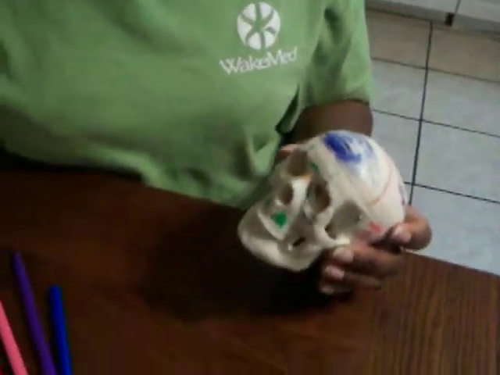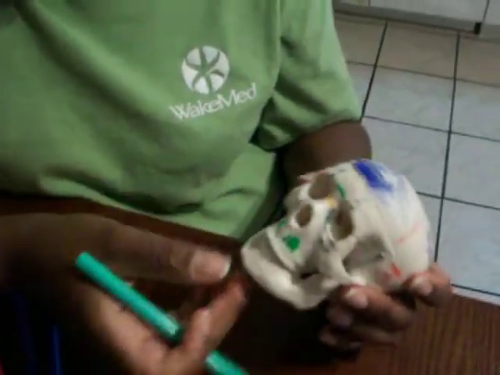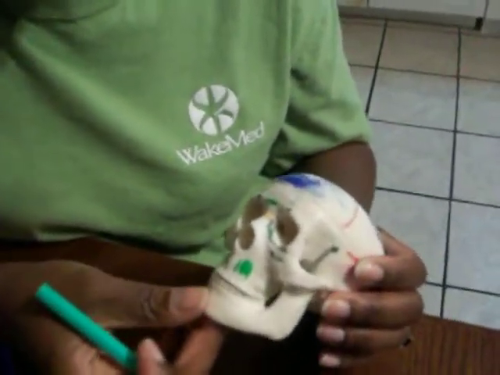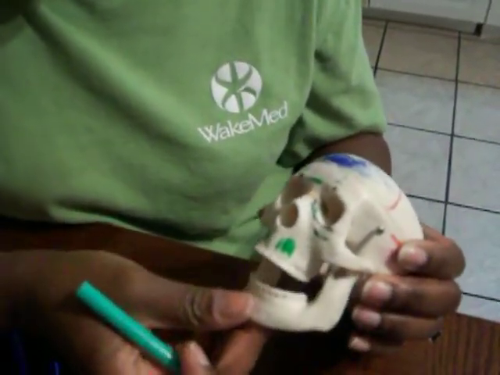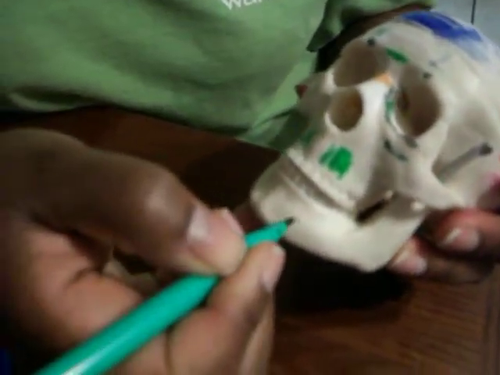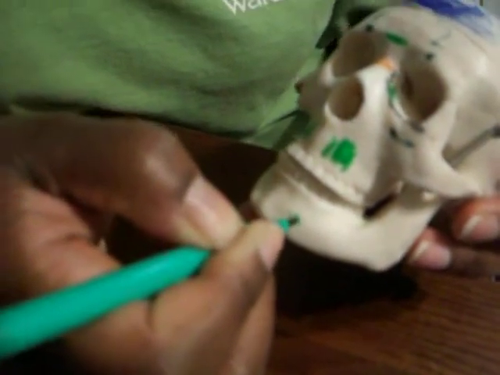Next, I'm going to drop down and show you the mandible. Now, this is the mandible here. This is the mandible of the skeleton here. And this is the mental foramen. This indentation here, the mental foramen, is located here.